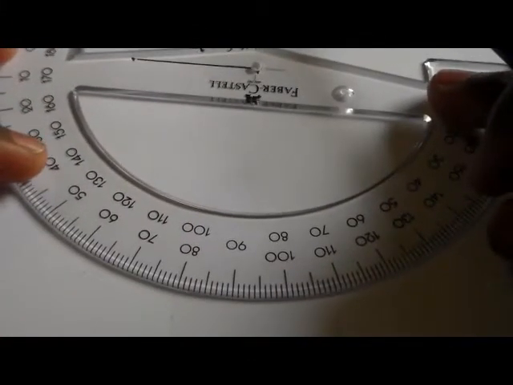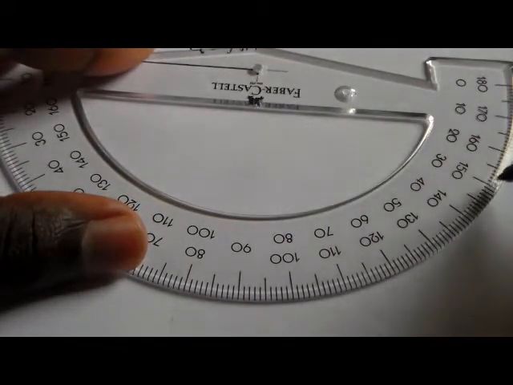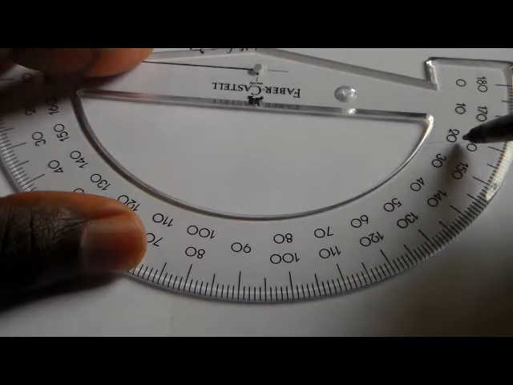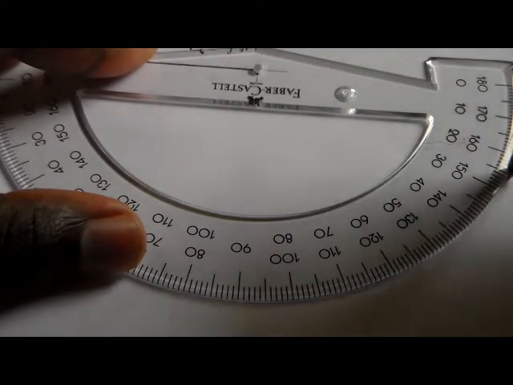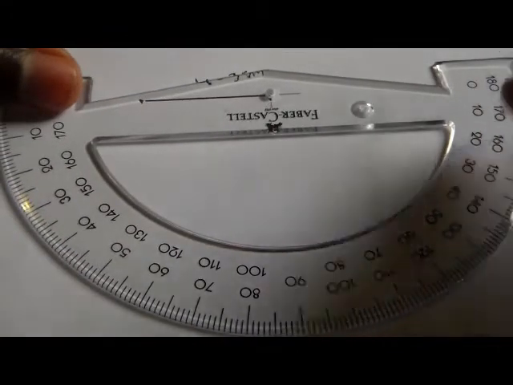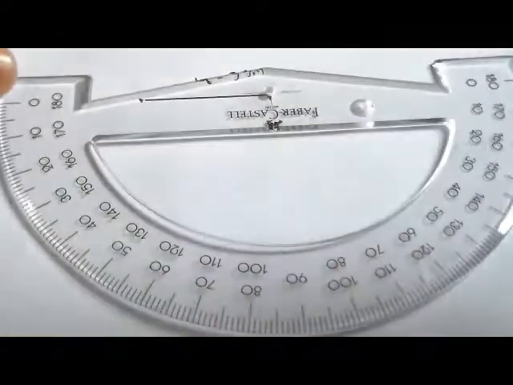We place our compass here and start at this side, which is our 25. This is 20, and then this is 25. Also on this other side, this is 20 and this is 25 here.